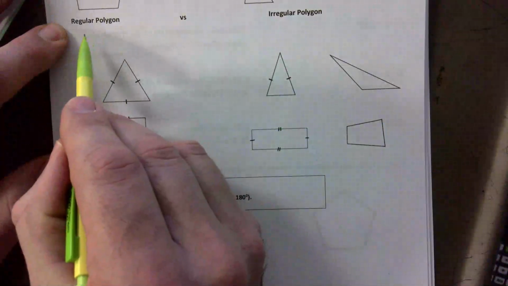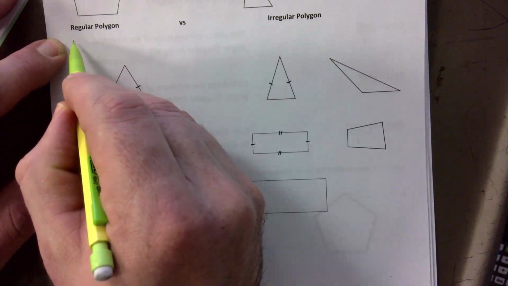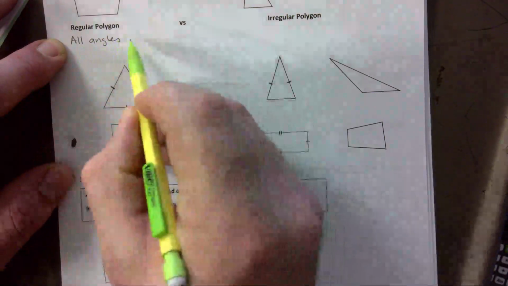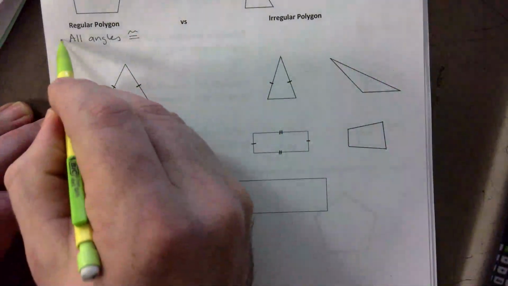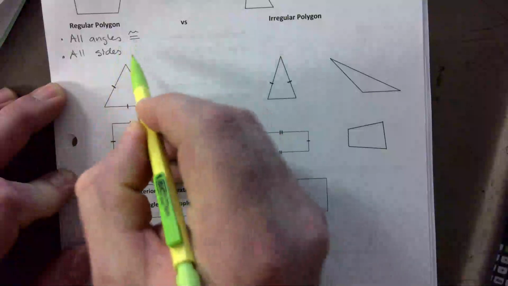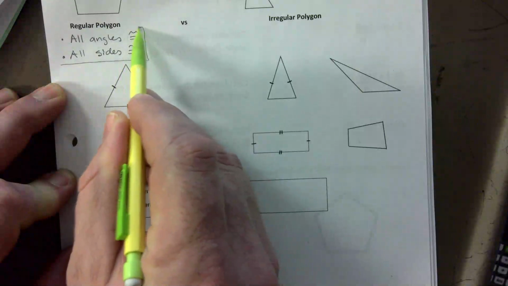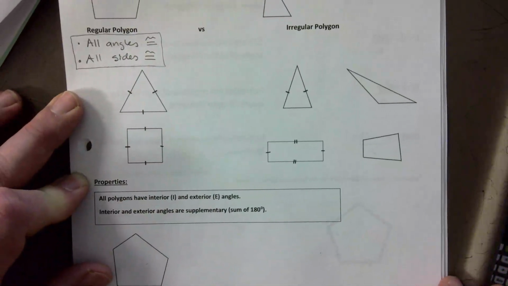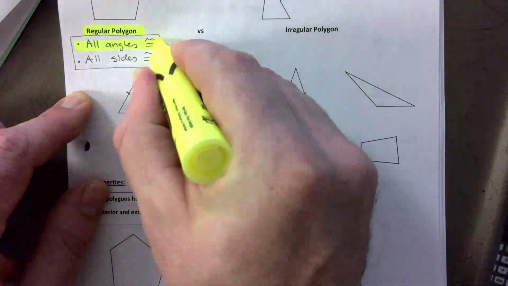How do you know a polygon is regular? This is the check you have to pass to be regular. All angles are congruent and all sides are congruent. That's the test you must pass to be called a regular polygon. I would add this to my study sheet. That's, in my opinion, they may ask you about this.